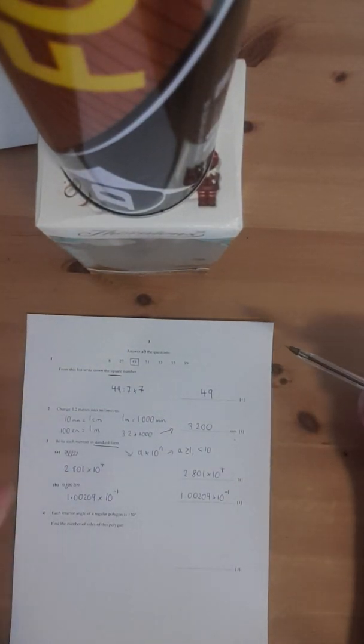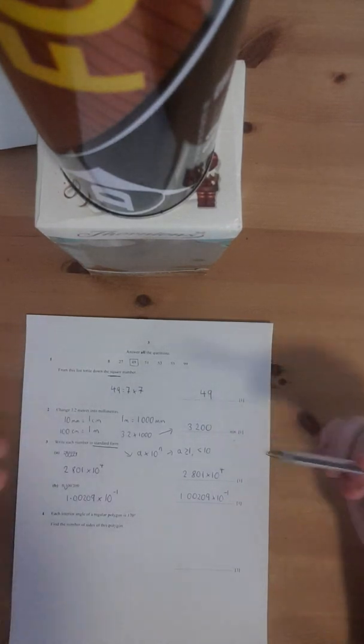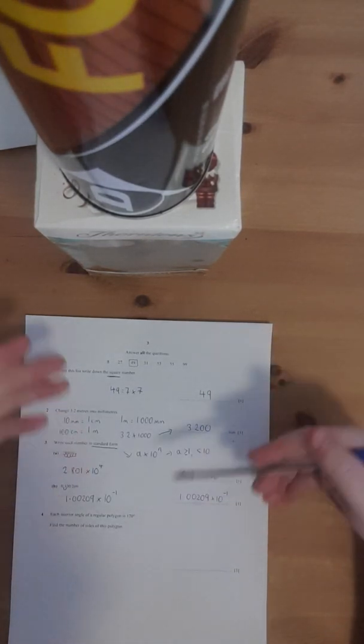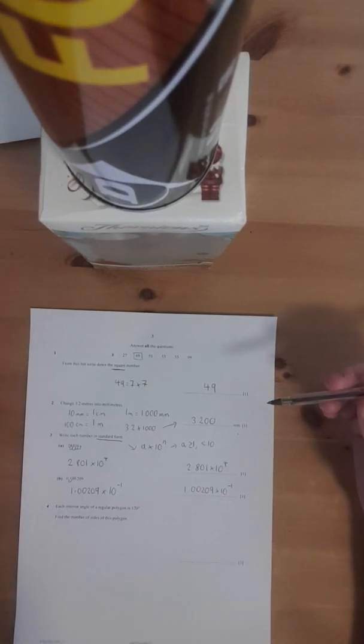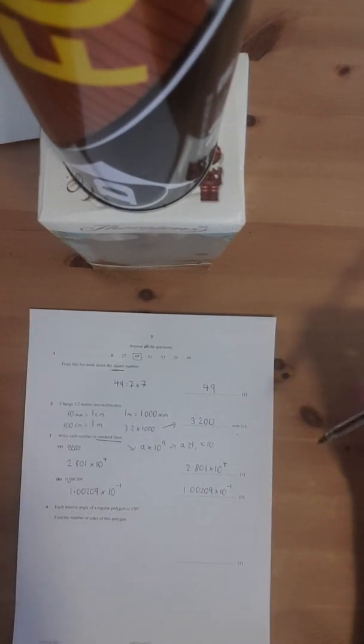Excellent. So if you're stuck on standard form, worth revising. It came up last year, as you can see in this test here. Maybe not this next year, but I will put out a prediction video in due course.